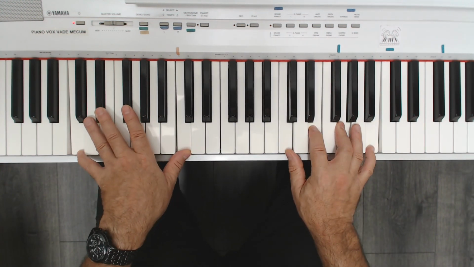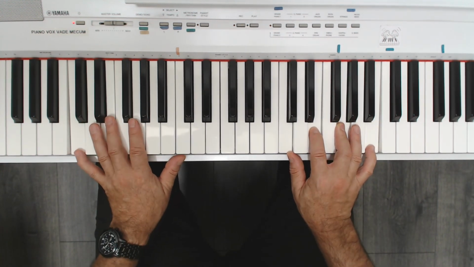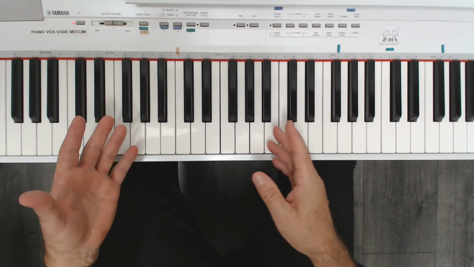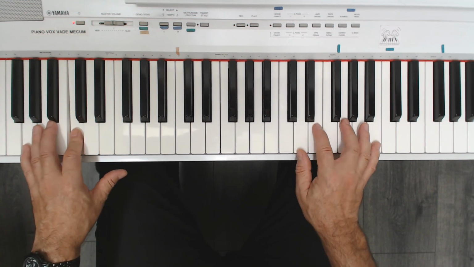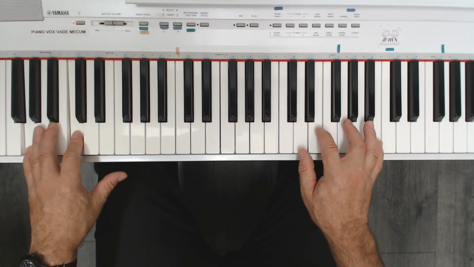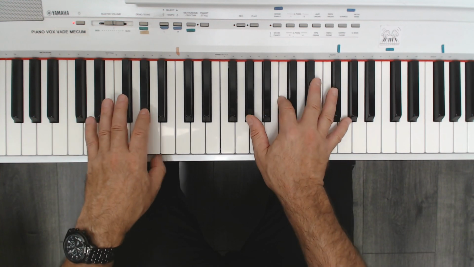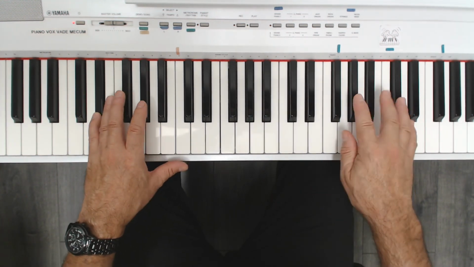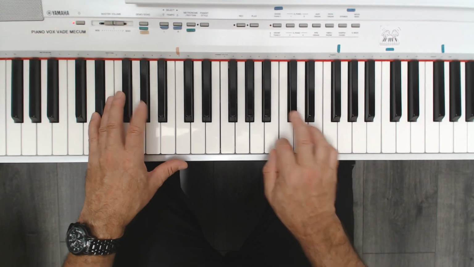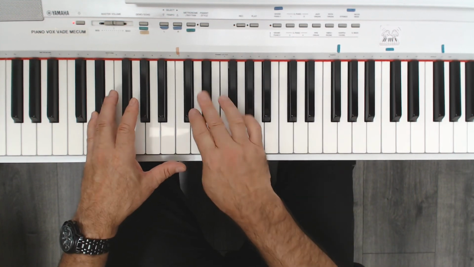You see? So it's a beautiful song, and you can adapt it to your tempo. Slow, in slow motion like that, so beautiful, with a scale of E flat.